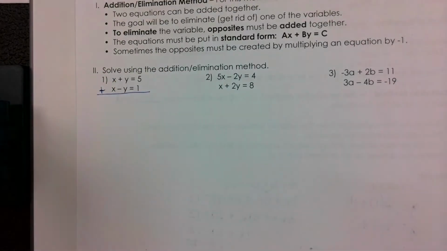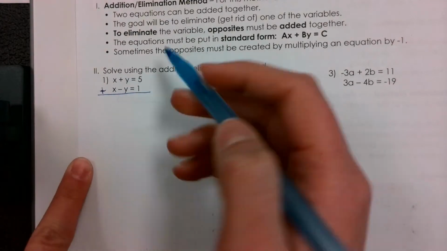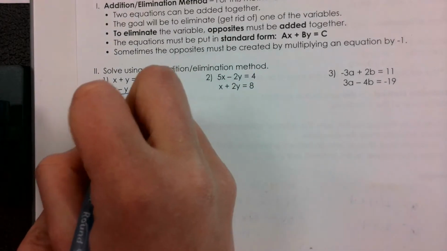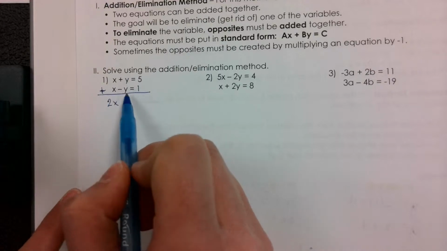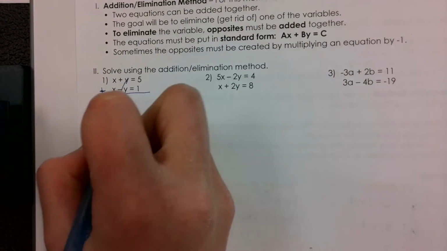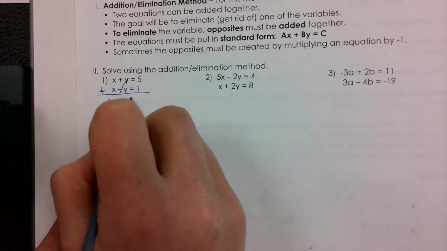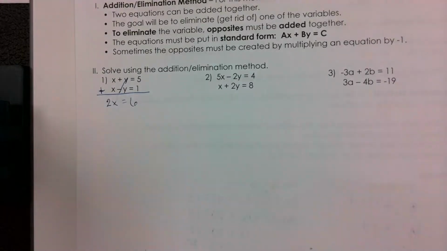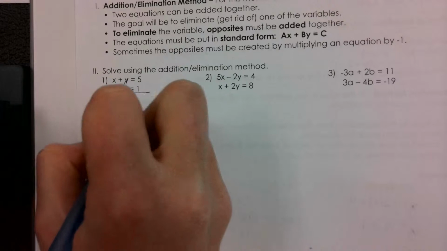So if we add x plus x, what do you get? 2x. So if you add 1y and then subtract 1y, what happens? Cancels. It eliminates, right? It goes away. And all this equals, what is 5 plus 1? 6. So now we've just got 2x equals 6. Super easy to solve for x, right? What do you do to get x by itself now? Just divide by 2. And what does x equal? Good. So we know x equals 3.